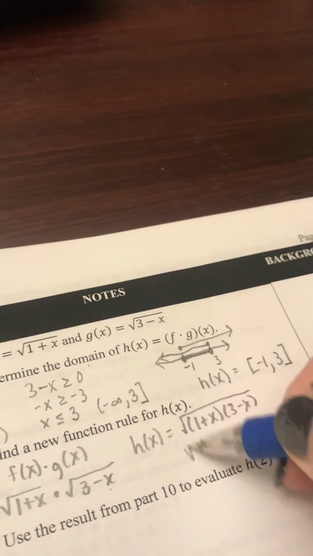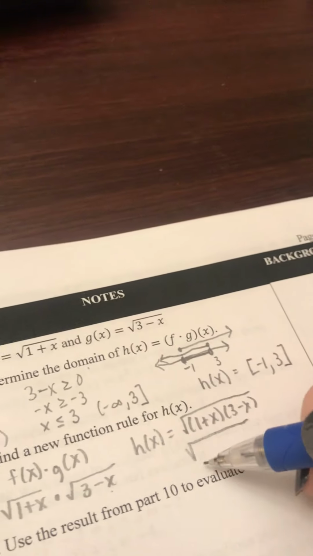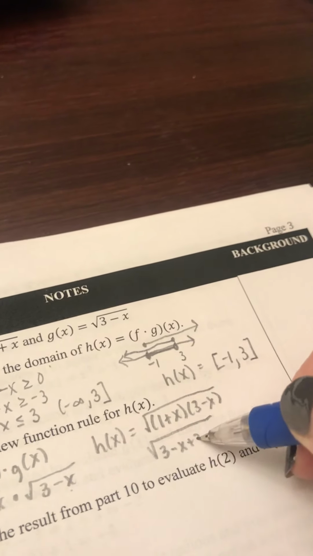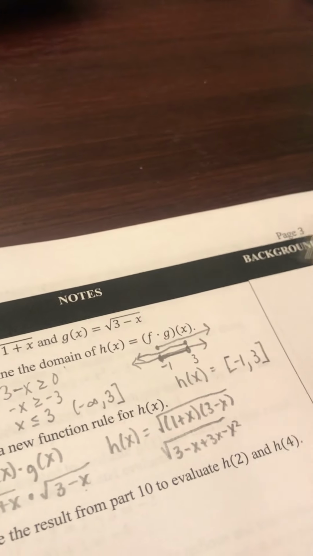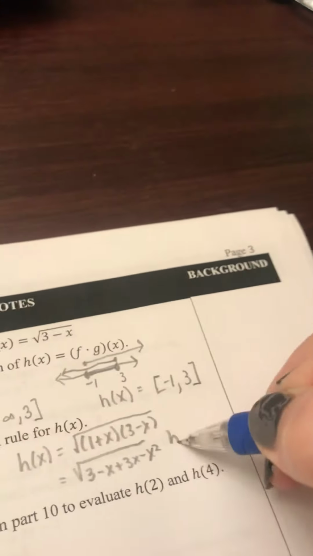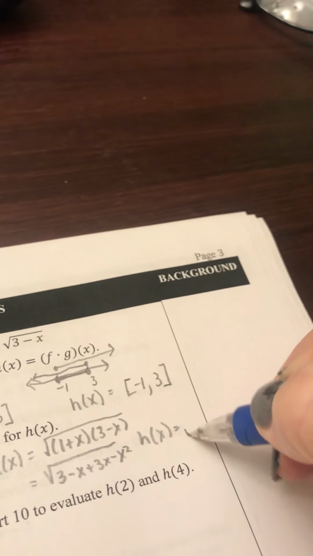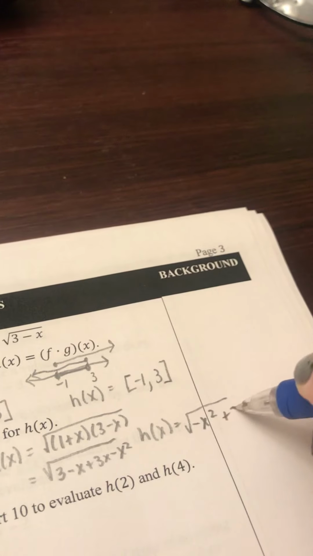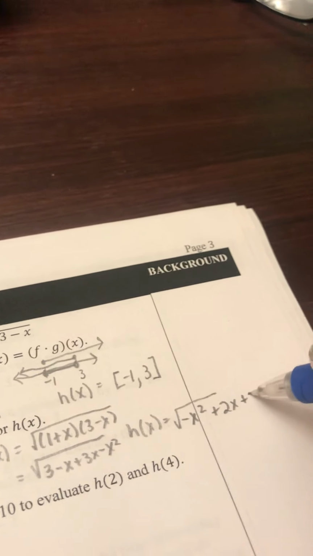If you FOIL all of that out, that's going to give us 3 minus x plus 3x minus x squared. And then if I simplify that, I get h of x is equal to the square root of negative x squared plus 2x plus 3.